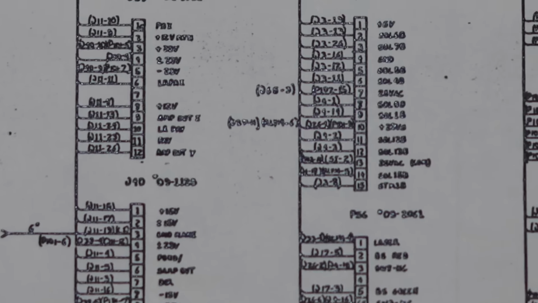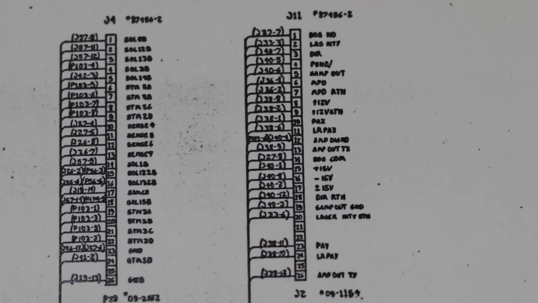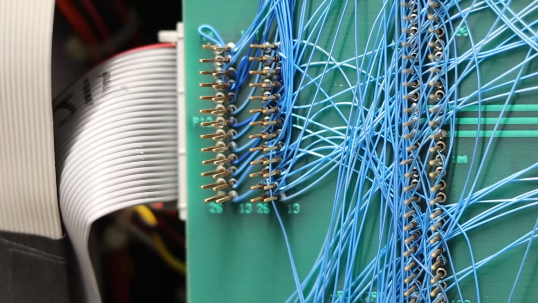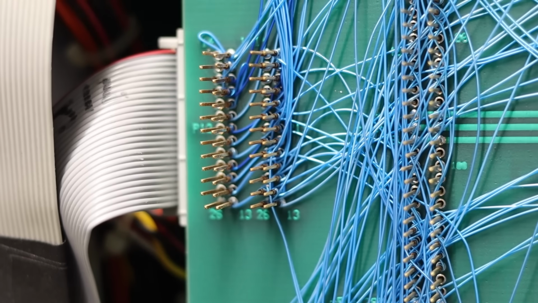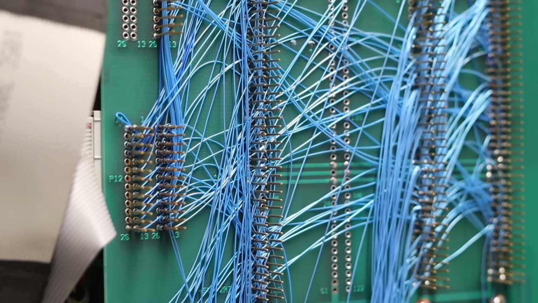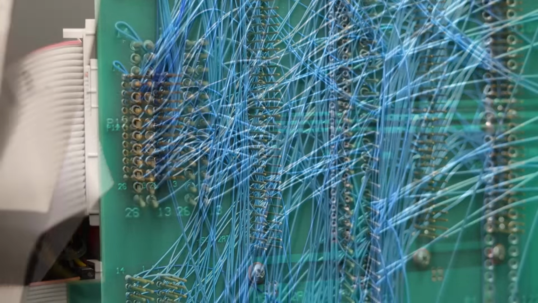J11 is on the top right of this diagram, and I confirmed that 15, 16, and 17 go to J40, but where do they go from there? J11 on the backplane is this connector right here, and there aren't any traces that go to it, just wire wrap wires. Despite hunting all over the documentation, I can't find anything that shows where those J11 pins get the 15 volt power from.